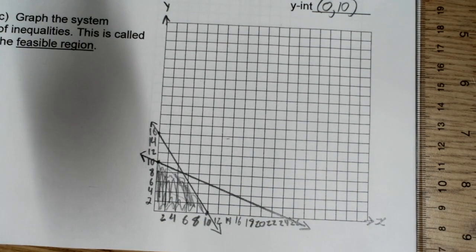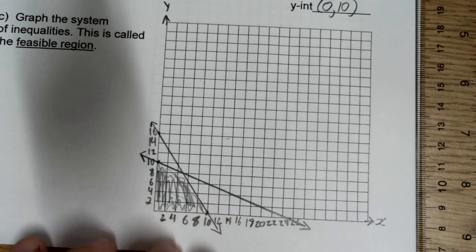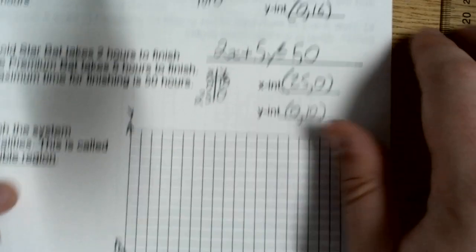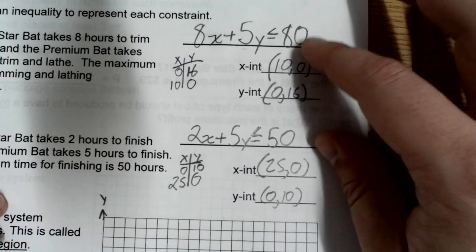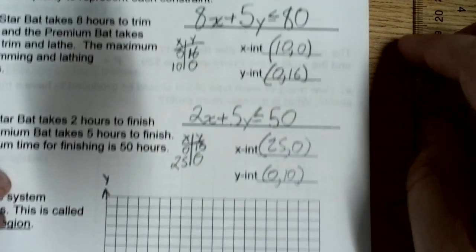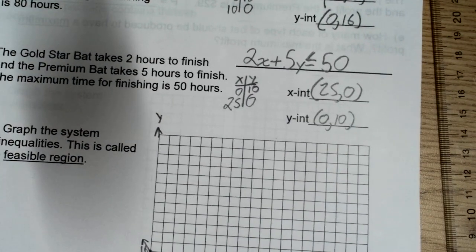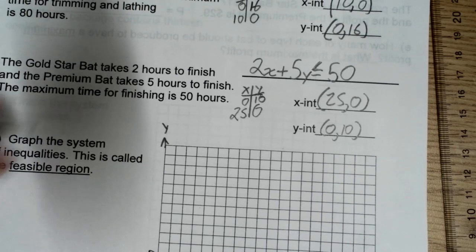Okay, next we go to find the corners. So when I do that, I first need to realize that I'm probably going to do elimination on these because I've got 5y here and here. So when I write these out, I'm going to go ahead and take the 2x plus 5y less than or equal to 50, change those to negatives.